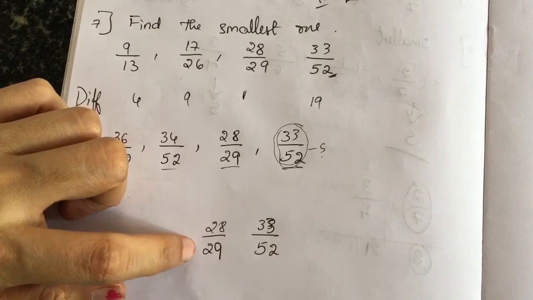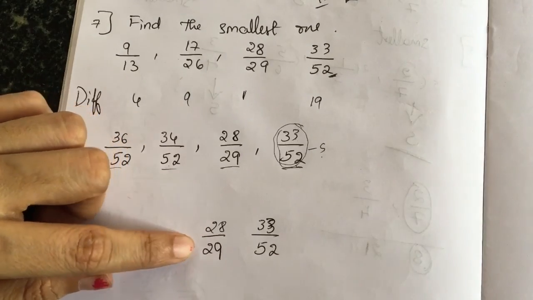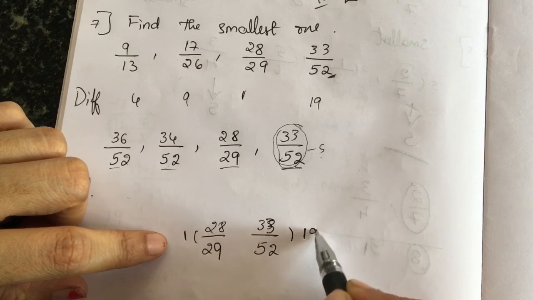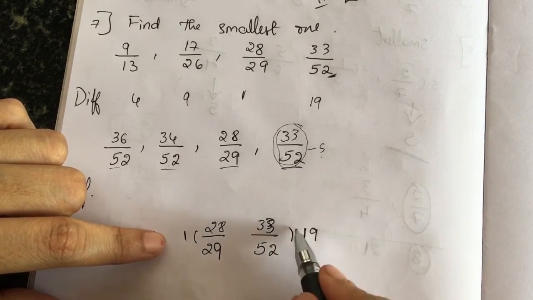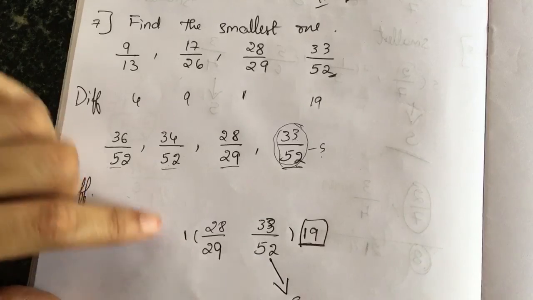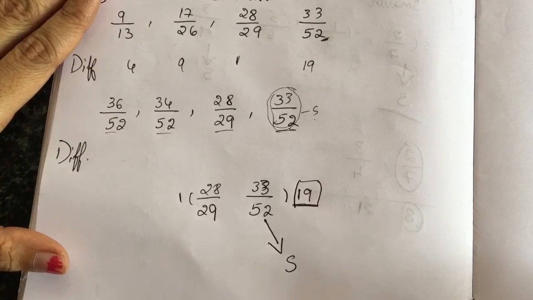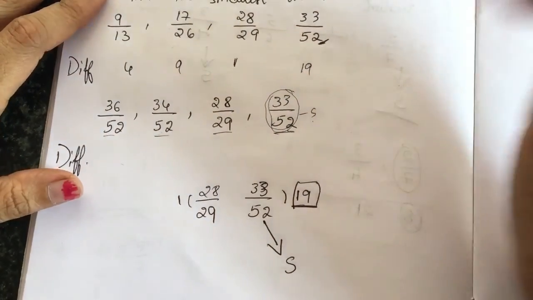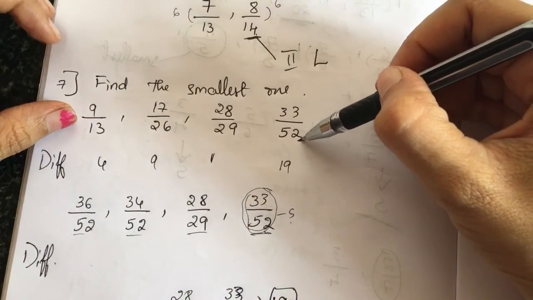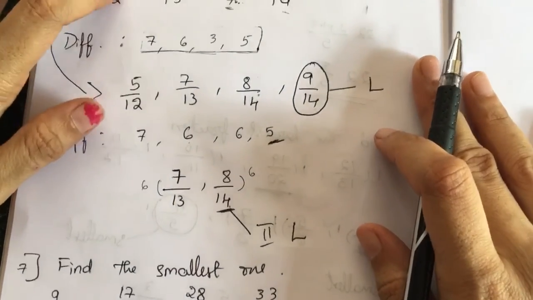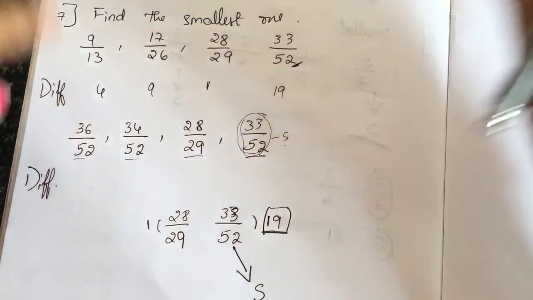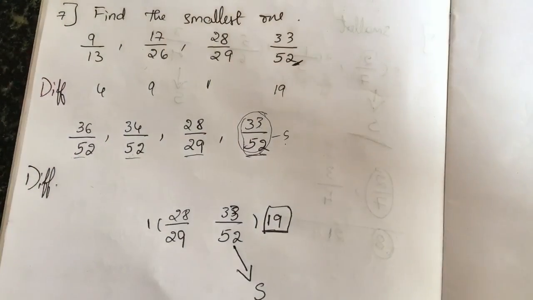When I consider this, you can observe one thing. The difference between this is 1, right? And difference between this is 19. So the number which has got the largest difference, that will be the smallest one, right? So 33 by 52 is the smallest one. Here you can directly write, but in these cases it won't work, so it's better to convert them and then go for checking. Thank you.